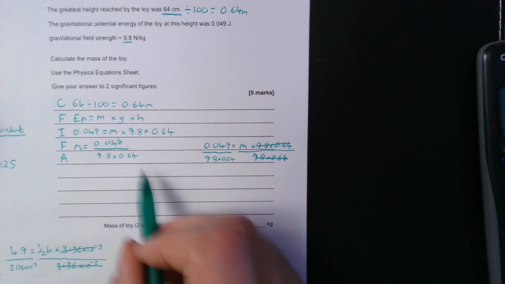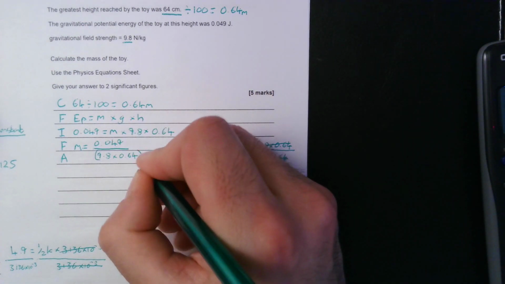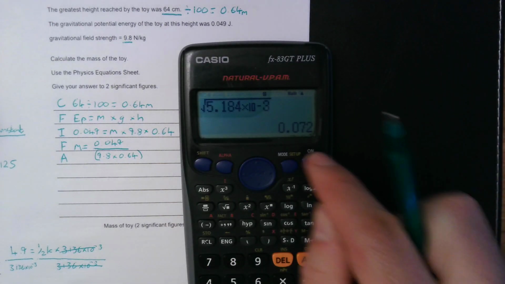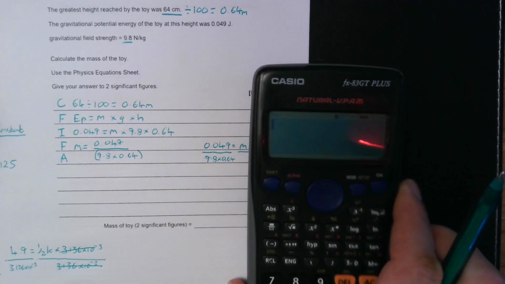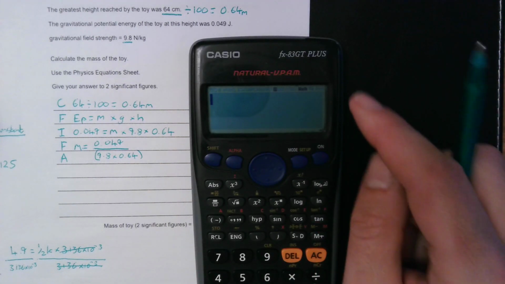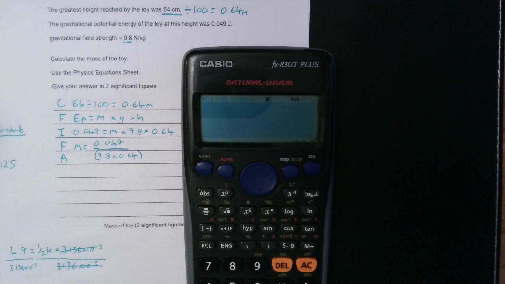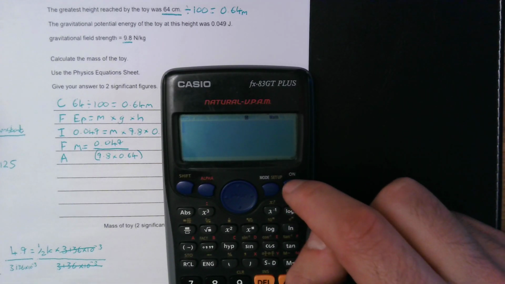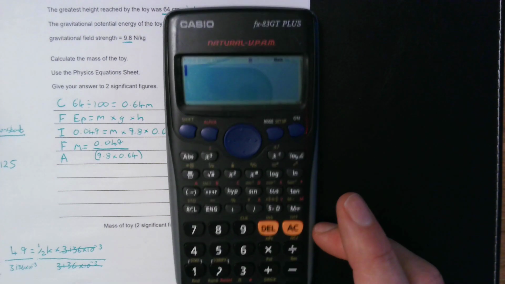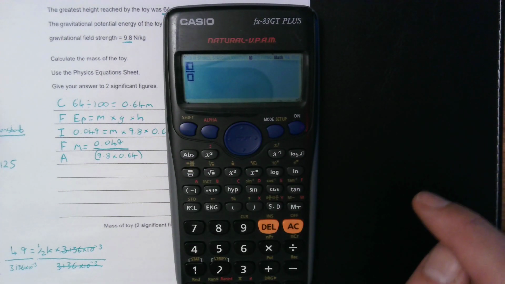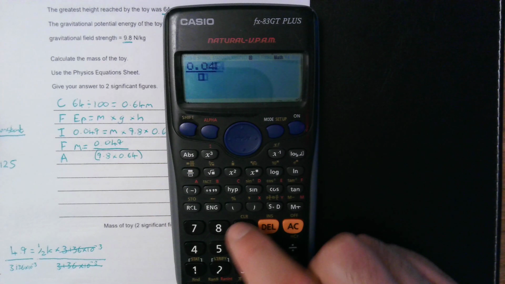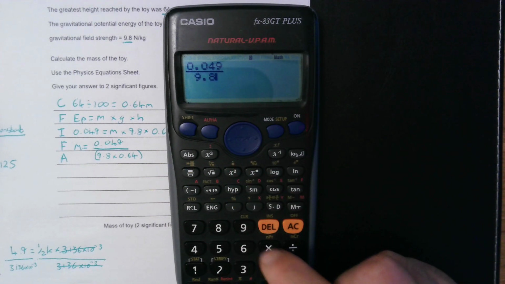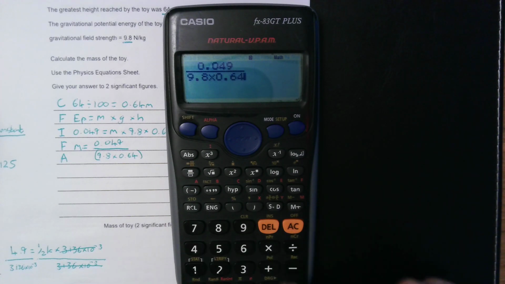Now if you use the fraction button, you don't have to mess around with brackets. So just use the fraction button. Brackets can cause errors. At the very least they will waste your time. At the very worst they can give you an error and mess your answer up and you lose marks. So let's just use the fraction button. As much as some of you don't want to, just use it. So 0.049 divided by 9.8 times 0.64.